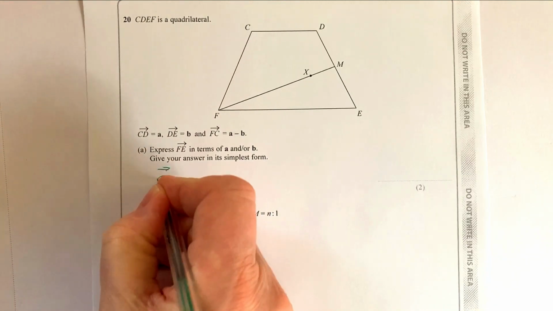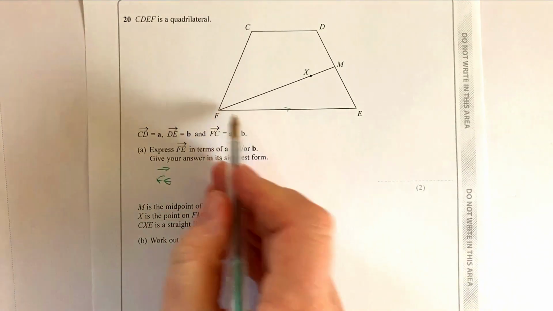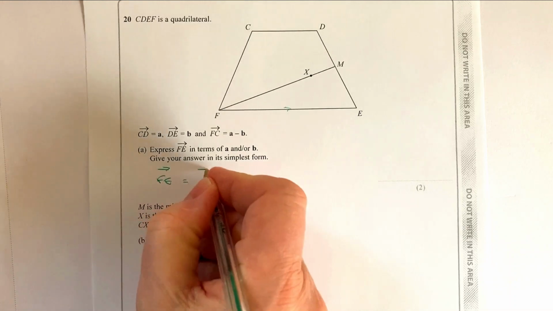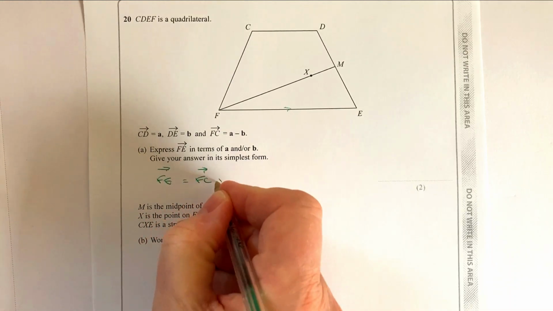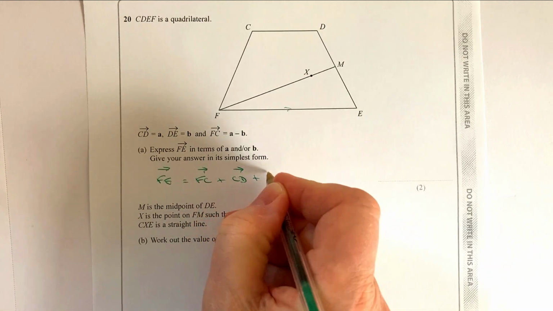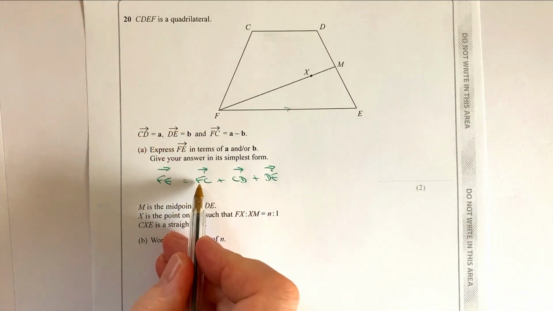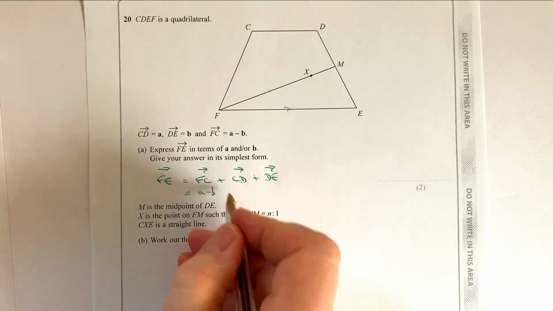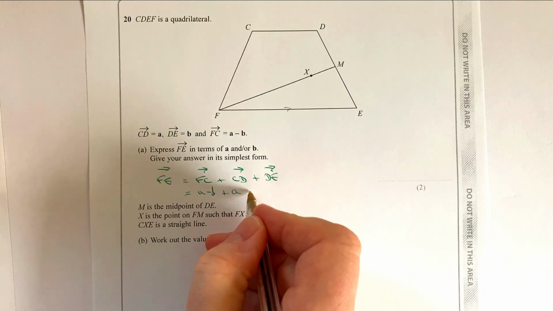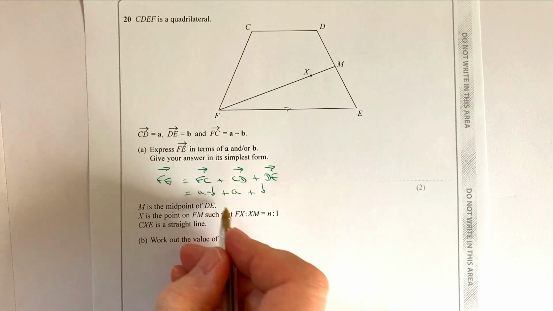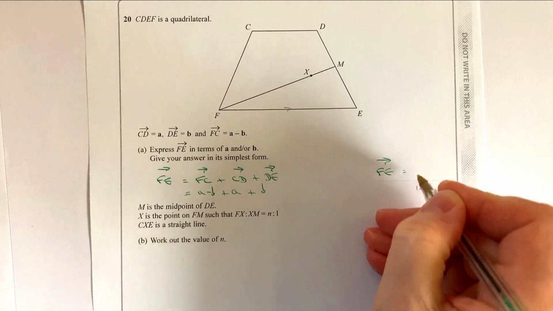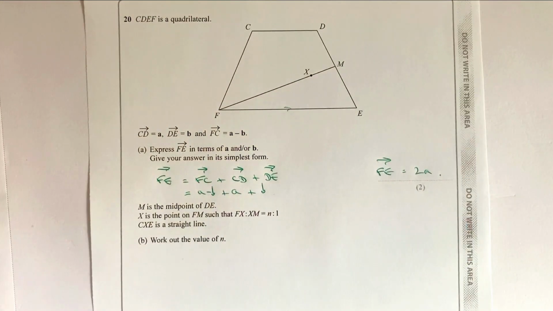So vector FE, we don't know anything about, it's this one along here, but we do know these vectors because we're told it in the text itself. So FE is going to be a combination of vector FC plus CD plus vector DE. Okay, so let's look at FC. Well, according to the information, that's going to be A minus B, which is this one here. And then we've got CD, which is going to be A, and then DE, which is going to be B. Now, minus B and plus B cancel themselves out. So therefore, vector FE is going to be equal to 2A. And that's actually the answer to the first question. So if you do get that, that's brilliant.